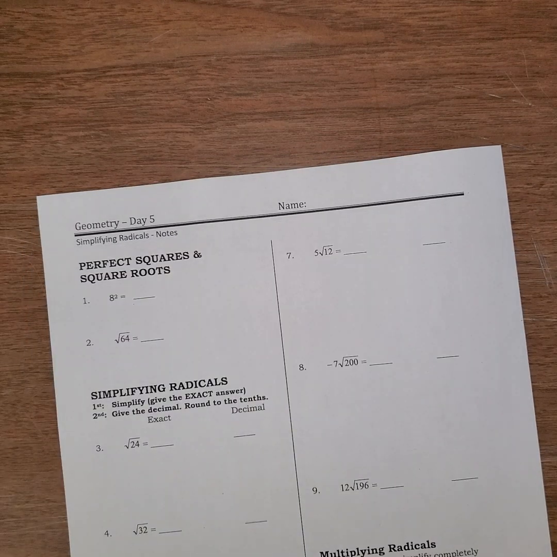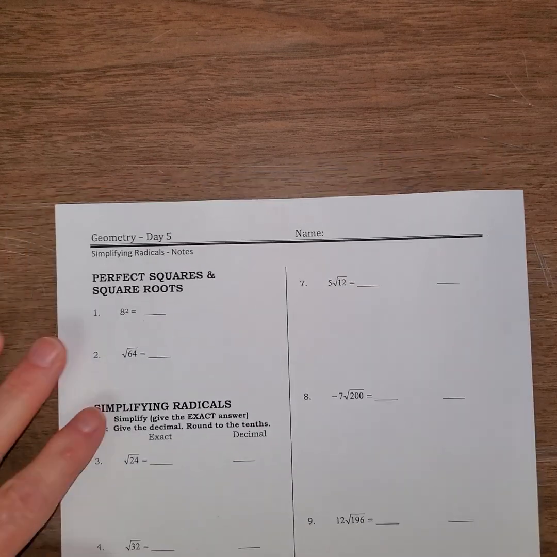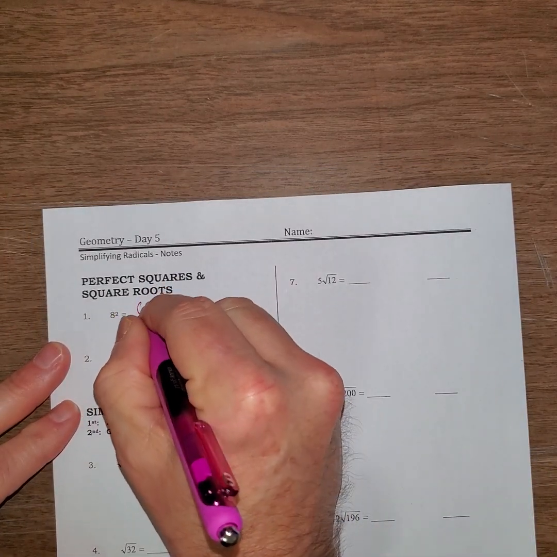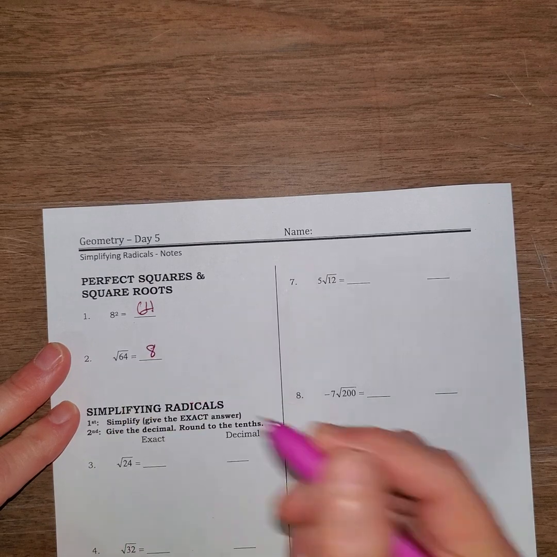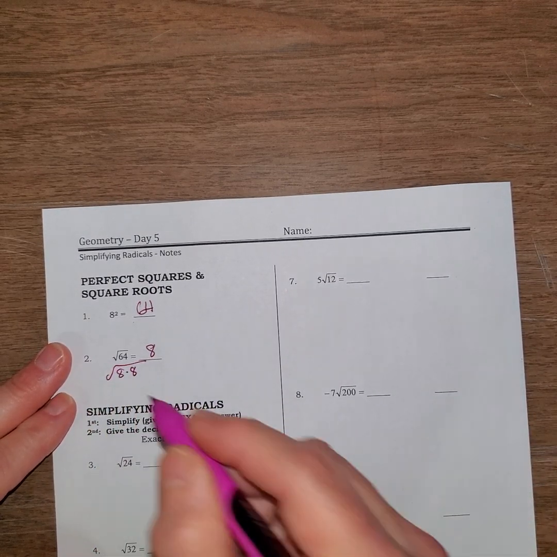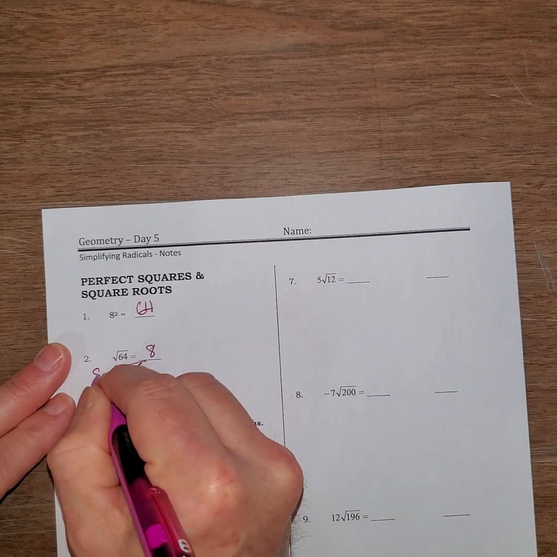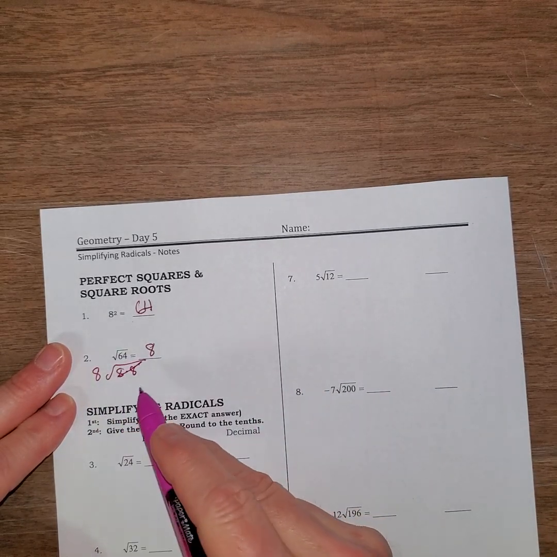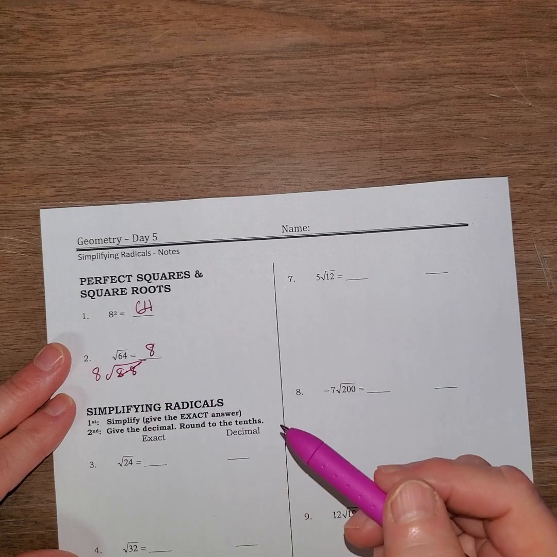So here we go. Let me get the notes. There they are, right in front of me. Okay, so this is 64, and we know this is 8. 8 times 8 is a pair of 8s. If you cancel both of them, an 8 comes outside. Any 2 that you cancel, 1 can come outside.